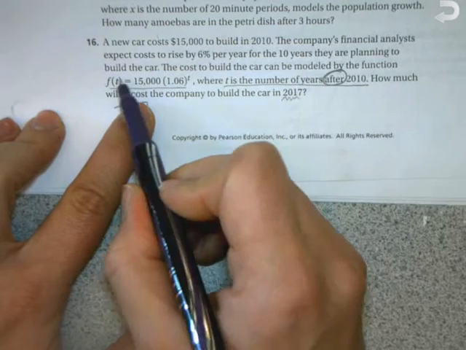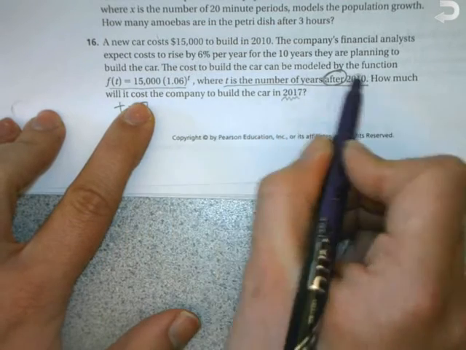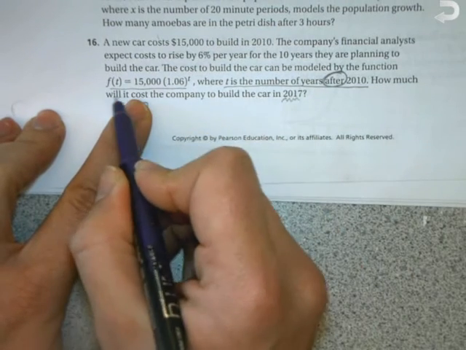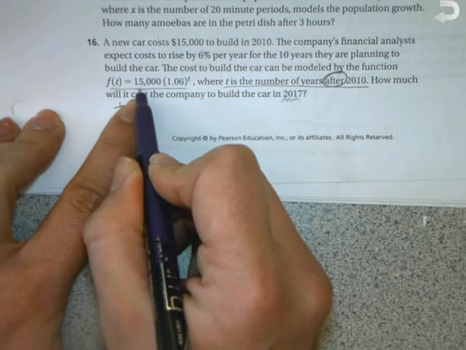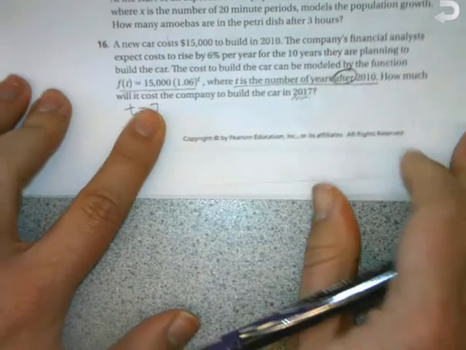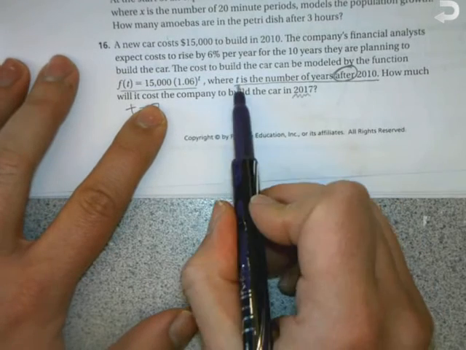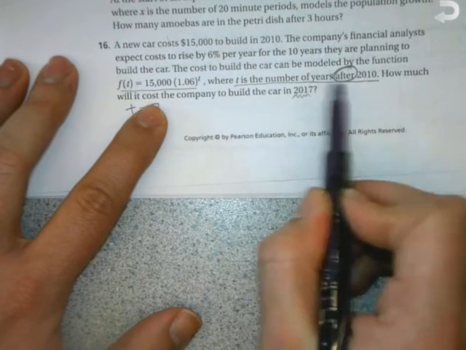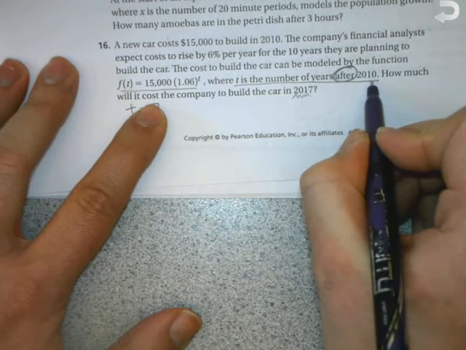The cost to build the car can be modeled by this function. So they give you the function. F of t equals 15,000 times 1.06 to the power of t. And then here's where I want you to underline. T is the number of years after 2010.